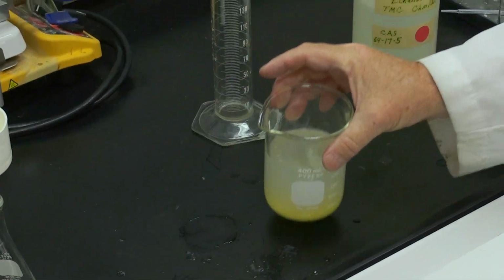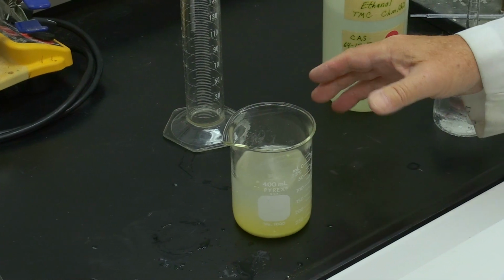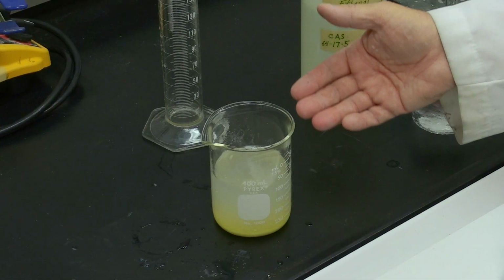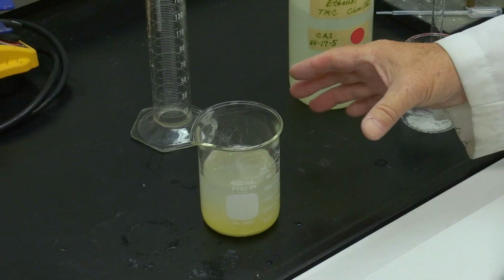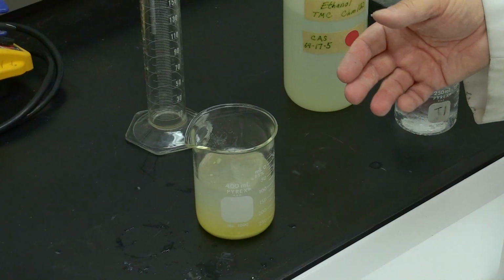Now we just want it to sit for a few minutes. You might have some of the product precipitating out of the solution, and it will add to the amount that we recover.